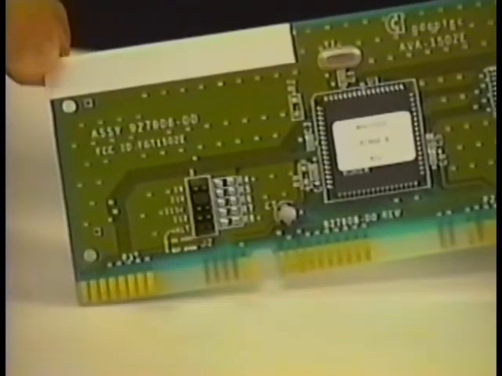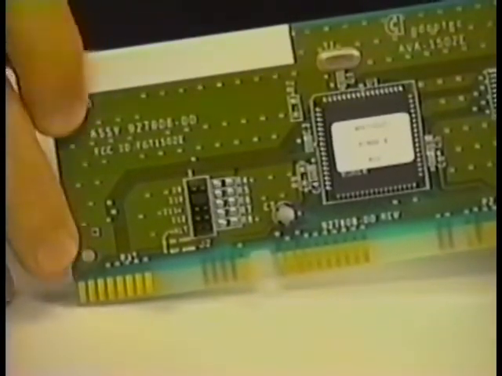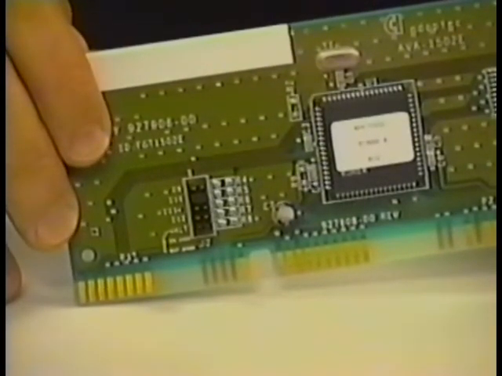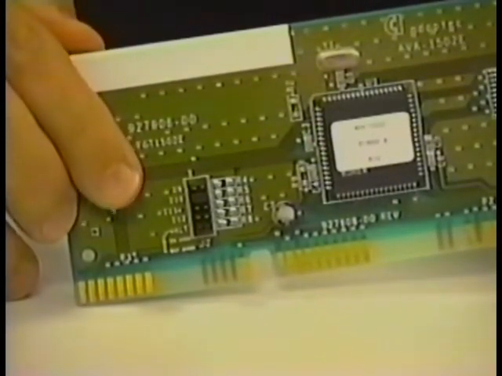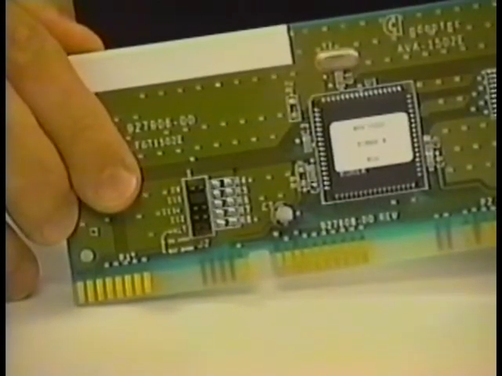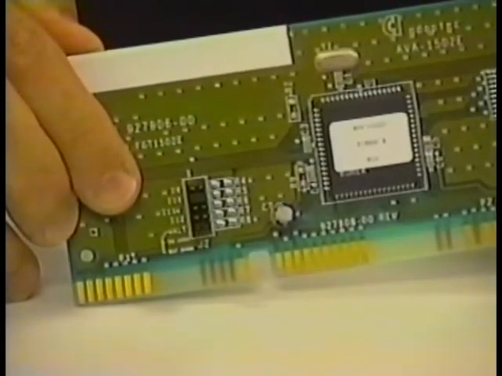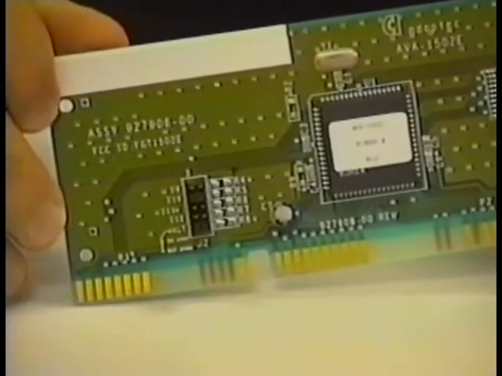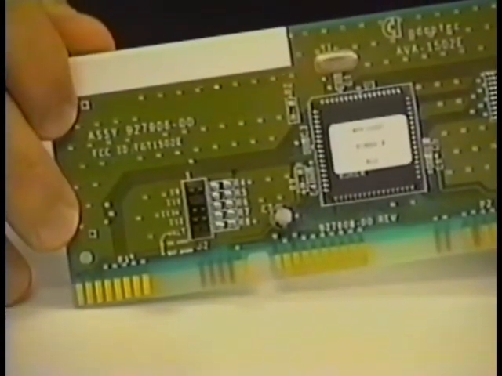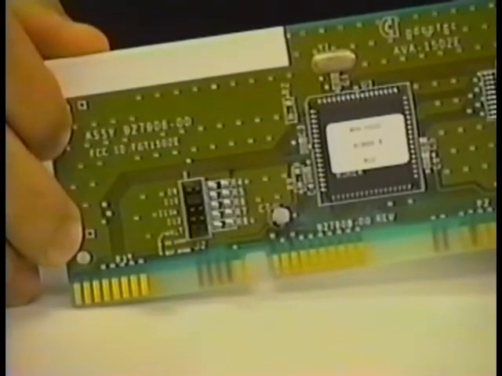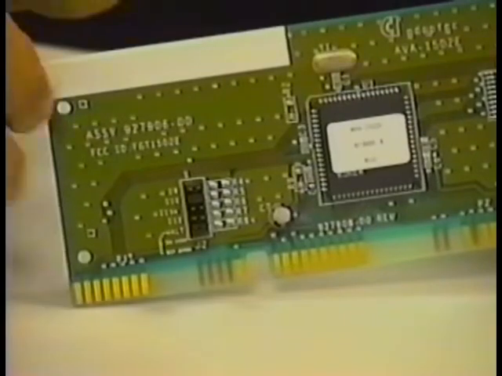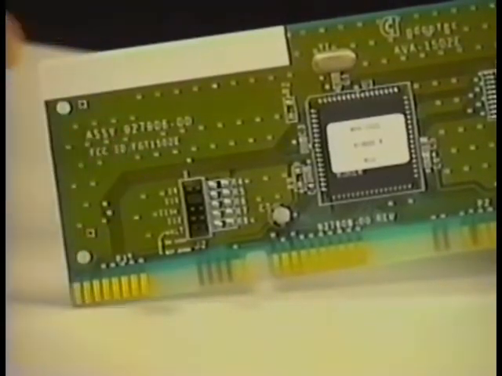We are now ready to install this card in the computer. Make sure you go ahead and turn your computer off and unplug the power cord from the back of it. Next, remove the cover on your computer so we can install the card. Refer to your computer manufacturer manuals that came with your computer on how to open the case.